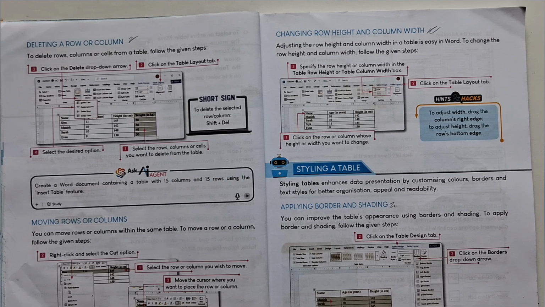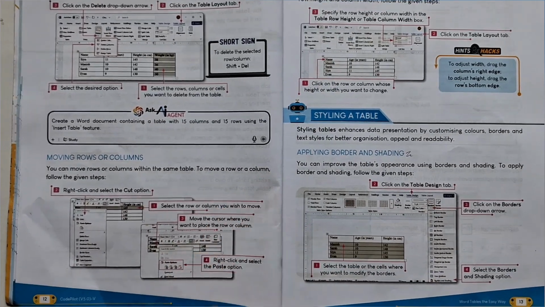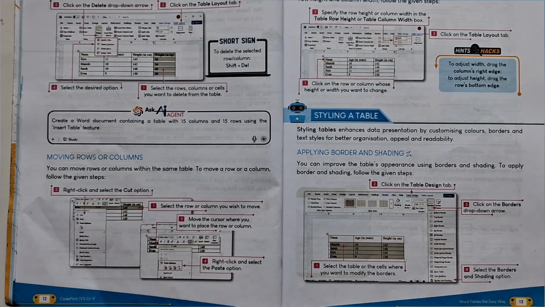Okay. Create a Word document containing a table with 15 columns and 15 rows using the insert table feature. That one is for practical. If at home you have a computer or your parents' computer you can use, then do practice this one.